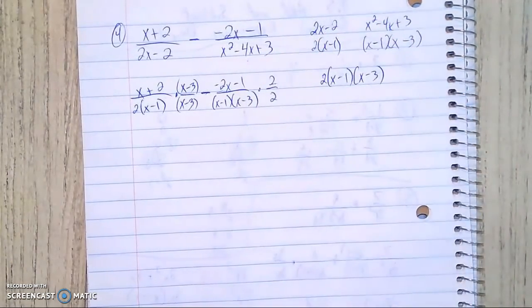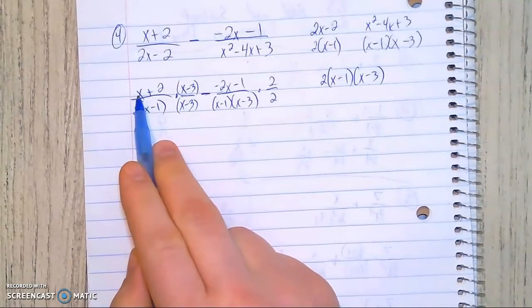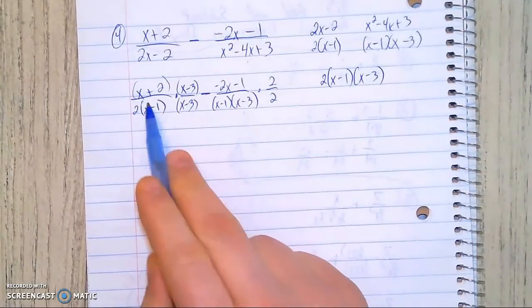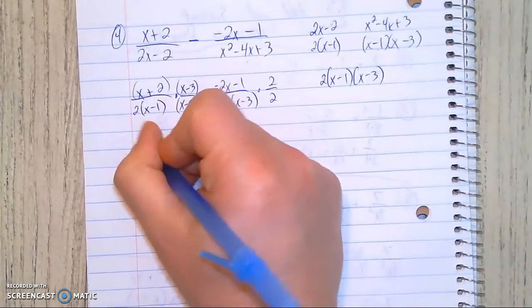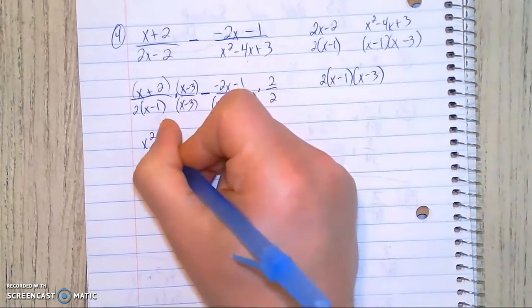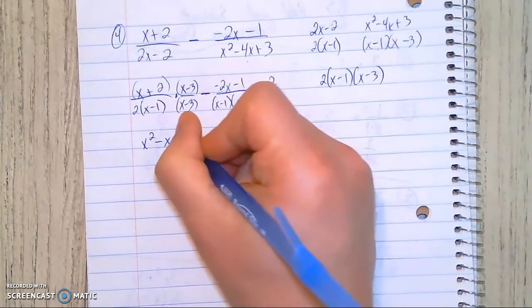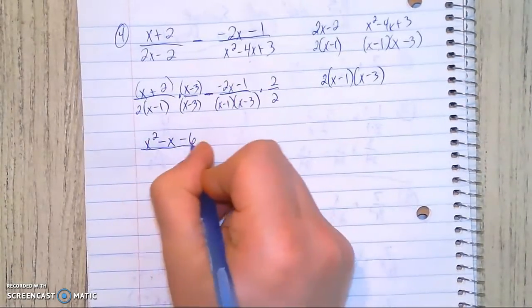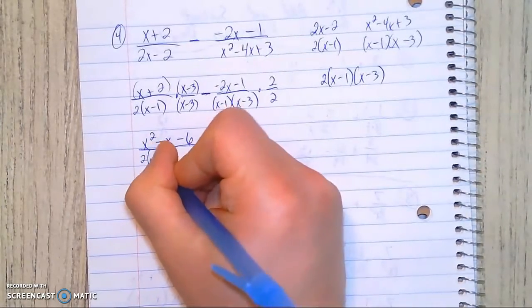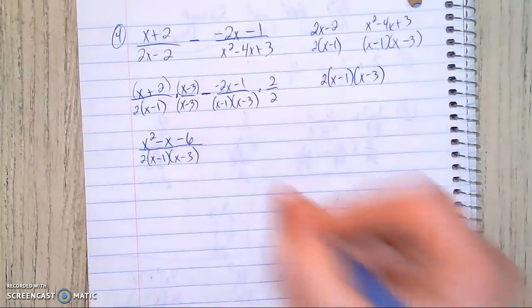But then I do the same thing up top. So over here, I'm going to multiply these together. That's x plus 2 times x minus 3. That's x squared. And then I get minus 3x plus 2x. That becomes minus 1x. And then 2 times negative 3 is negative 6. And all over, I'm going to leave that denominator all factored as 2 times x minus 1 times x minus 3.